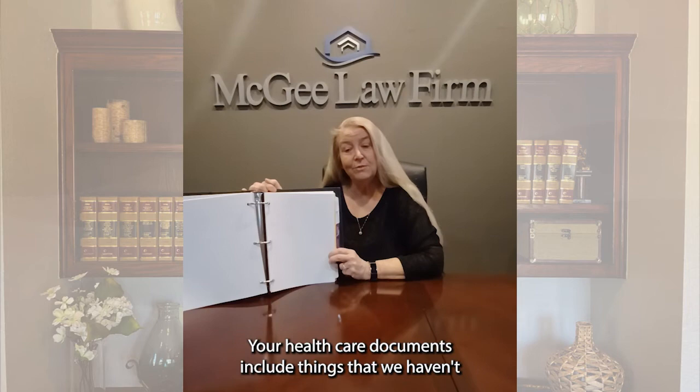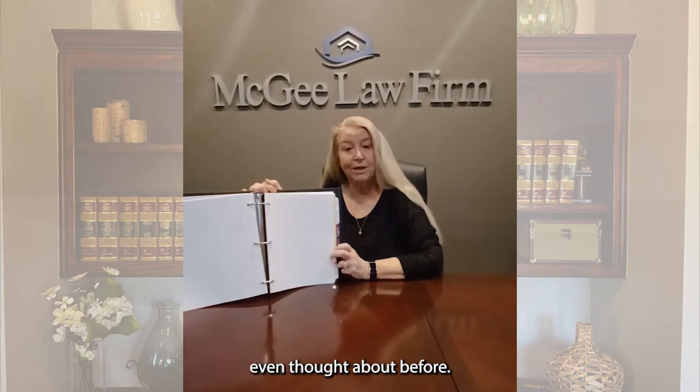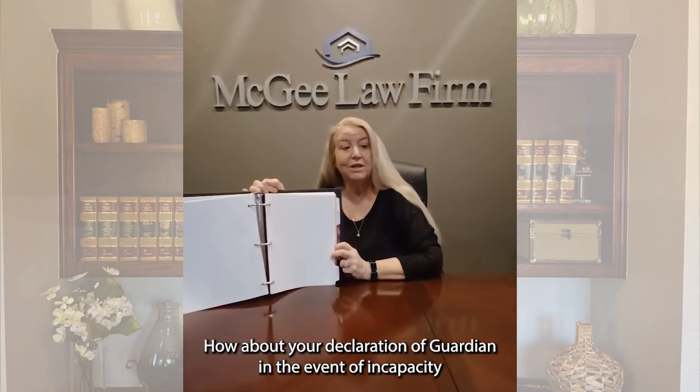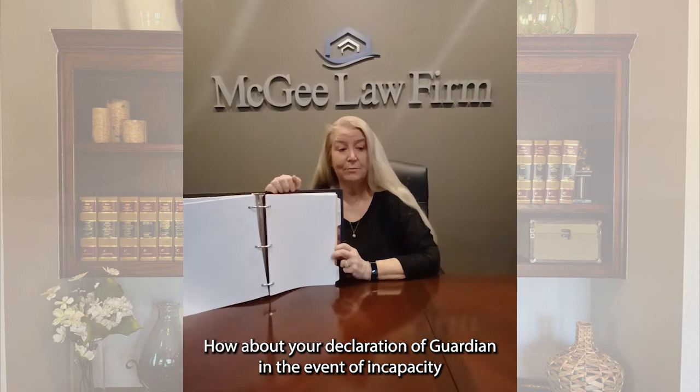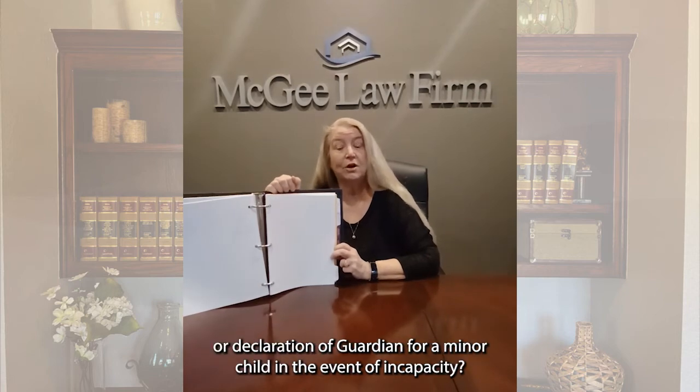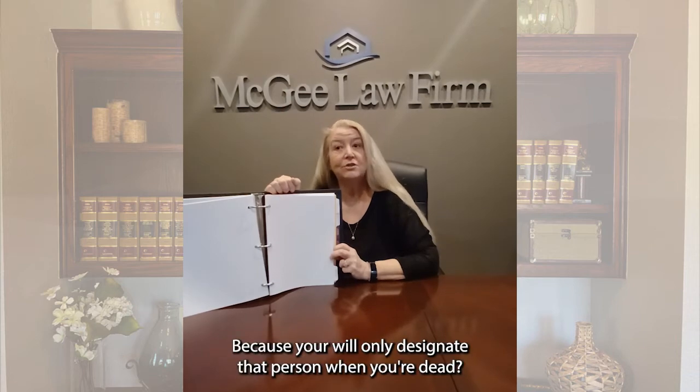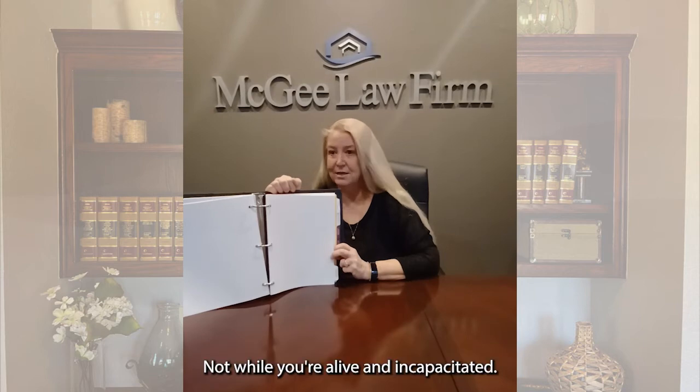Your healthcare documents include things that we haven't even thought about before. How about your declaration of guardian in the event of incapacity, or declaration of guardian for a minor child in the event of incapacity? Because your will only designates that person when you're dead, not while you're alive and incapacitated.